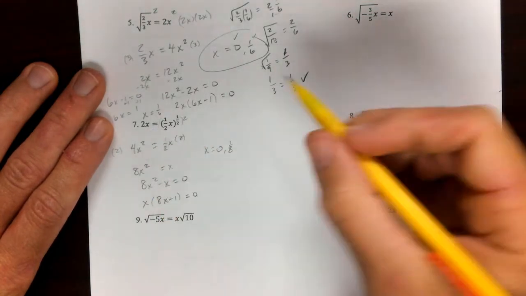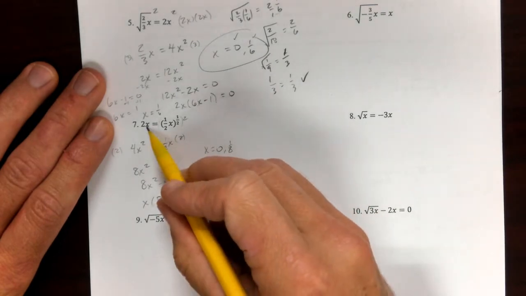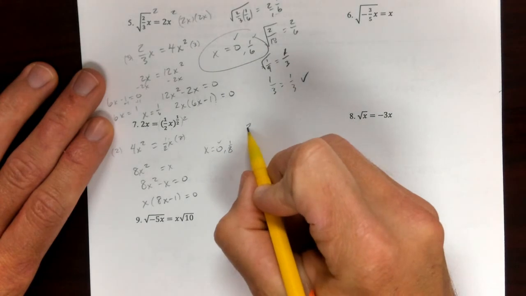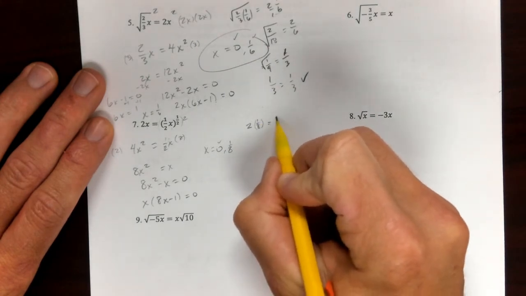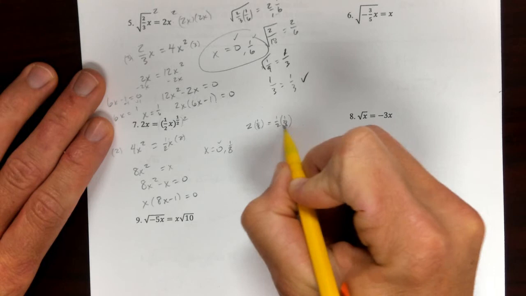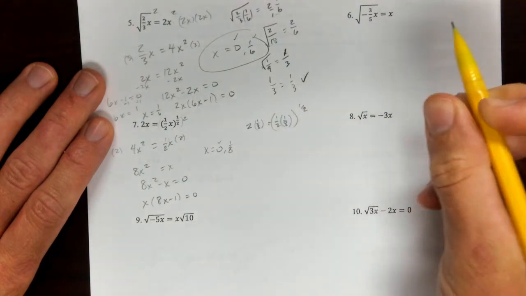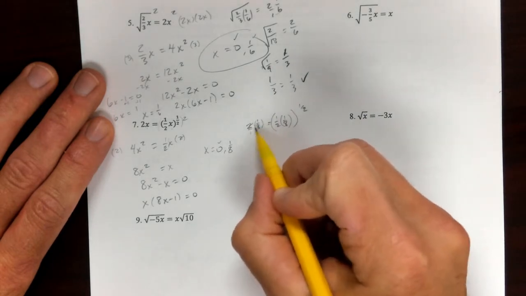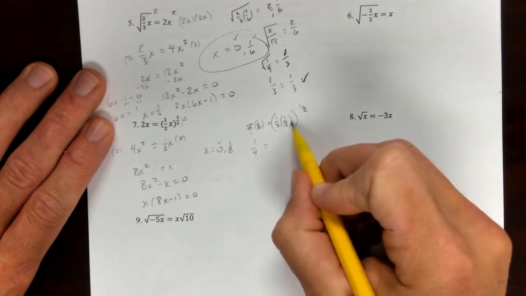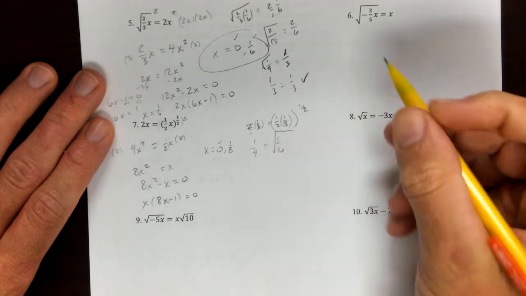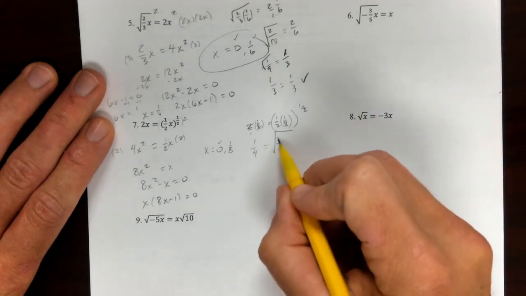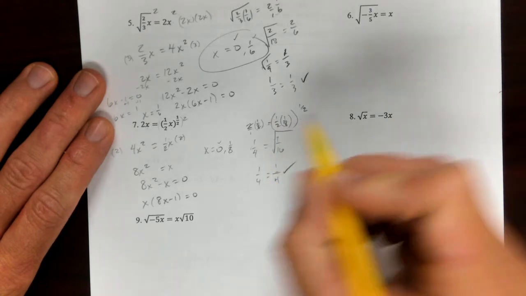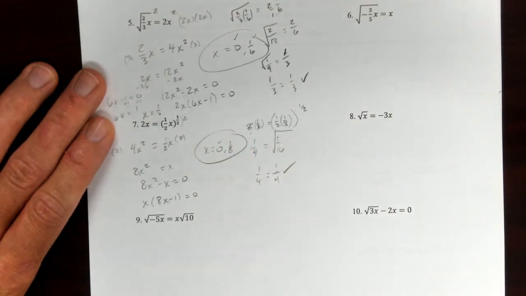Now we want to again check to see if they are both solutions. You plug in 0, you get 0 times 0 here. You plug in 0, you get 0. So we know that 0 is a solution. Now let's check 1/8. So 2 times 1/8 equals 1/2 times 1/8 raised to the power of 1/2, or the square root. So over here we've got 1 over 4. Here we've got 1 over 16. That's the square root. The square root at the top, square root of 1 is 1. On the bottom, square root of 16 is 4. So yes, that is a solution.